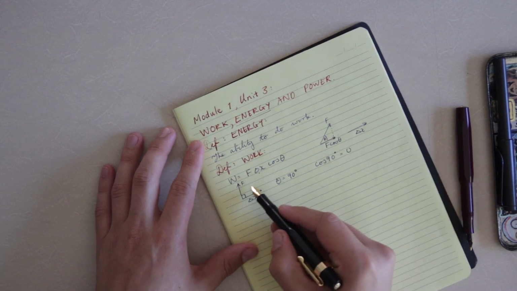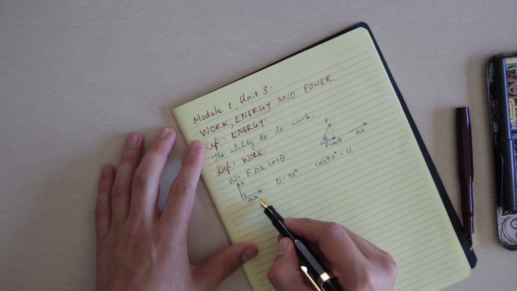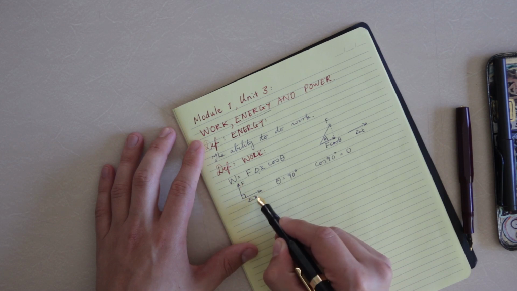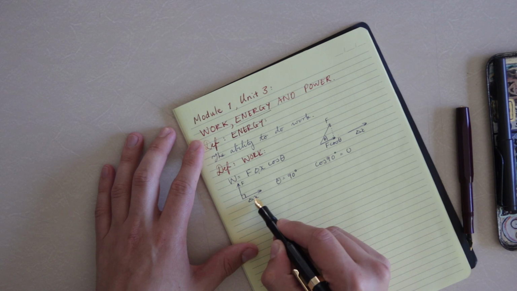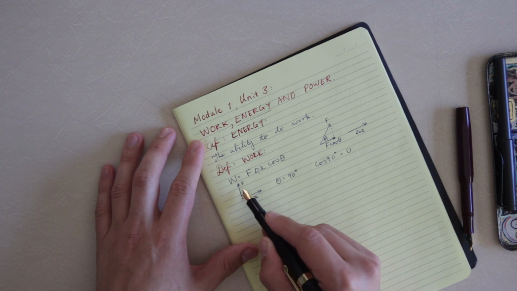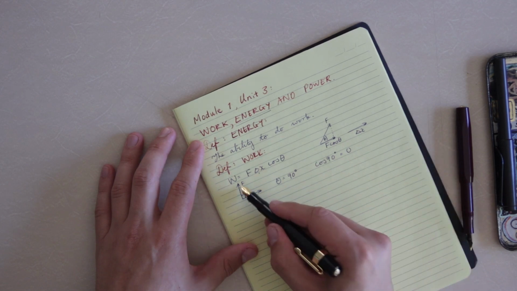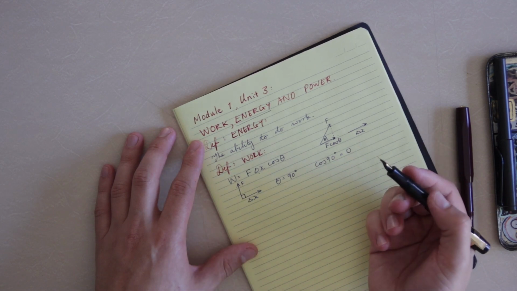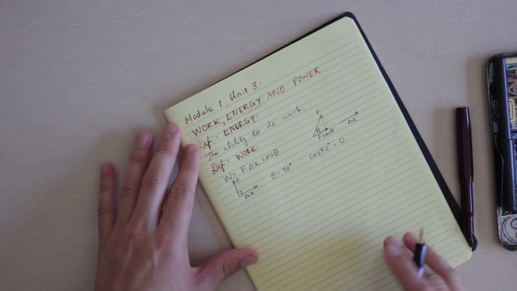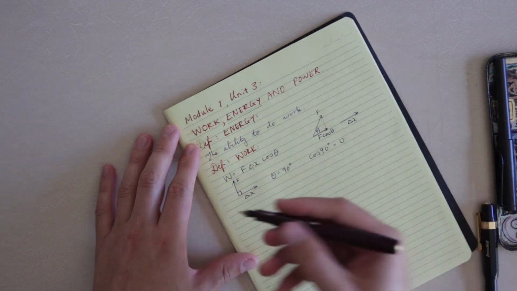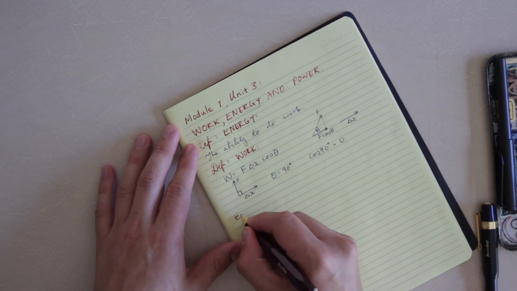So if I were to calculate the work done by this force on my object while the object is moving towards the right with a certain displacement, I can immediately see that this force is going to do 0 work on my object because the two are perpendicular to each other. Now let's see if we have a look at some examples, if this becomes a bit clearer. We're going to start it off simple.